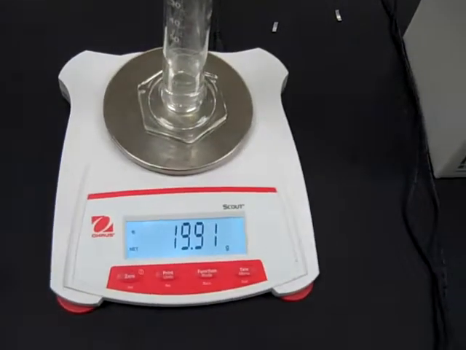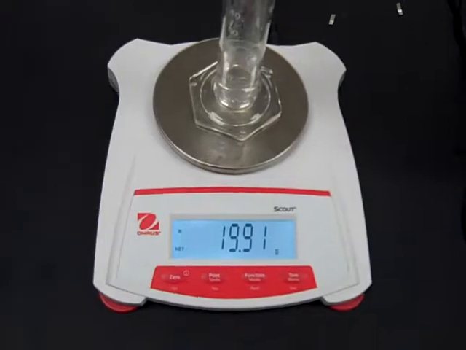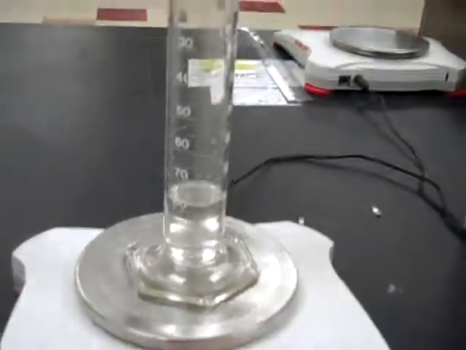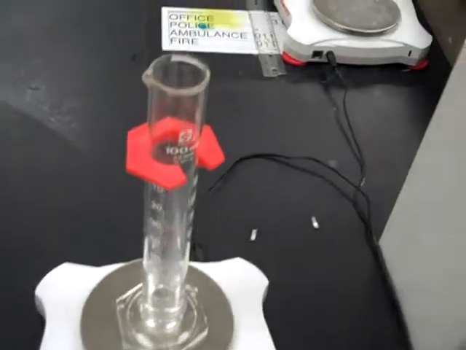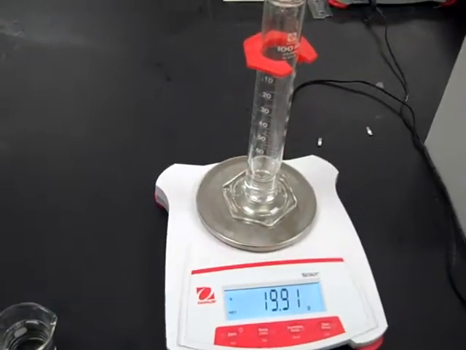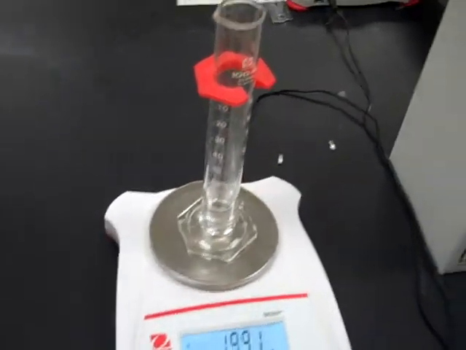okay, the mass for the first sample, 19.91 grams. And the volume is 21.5 milliliters. That same process will be repeated twice more.